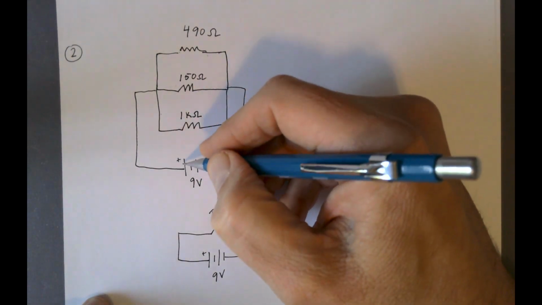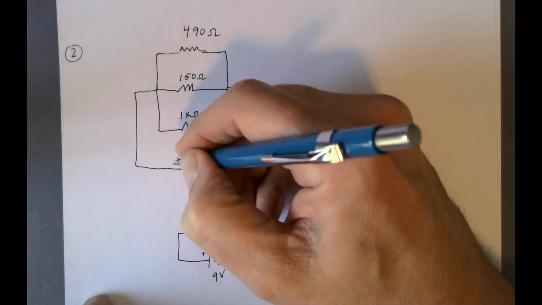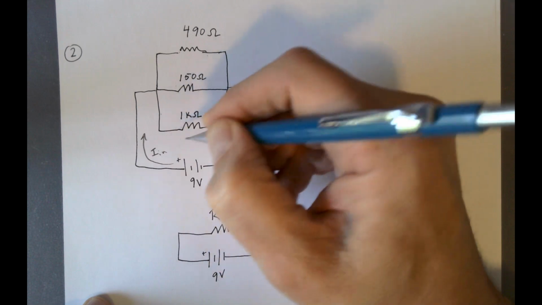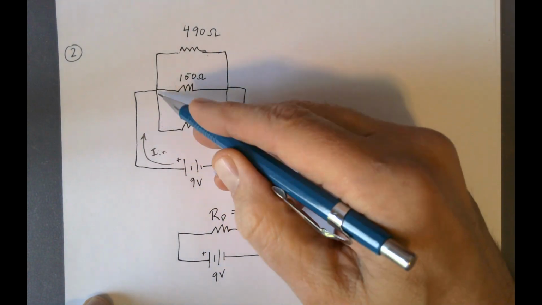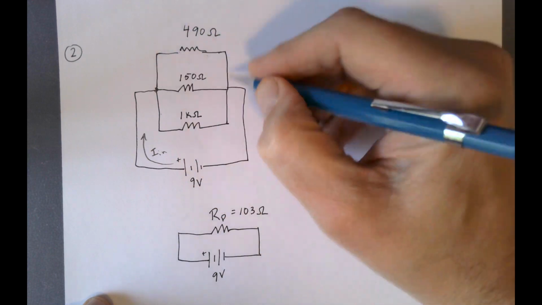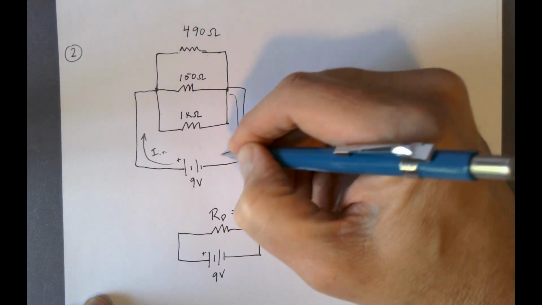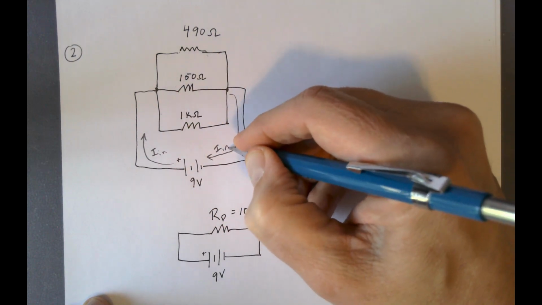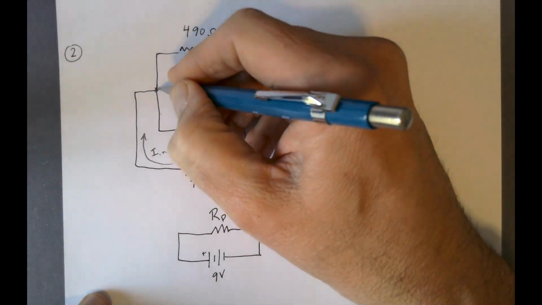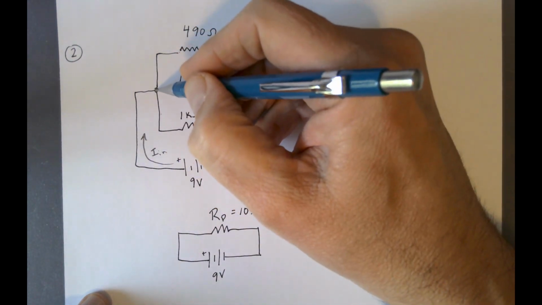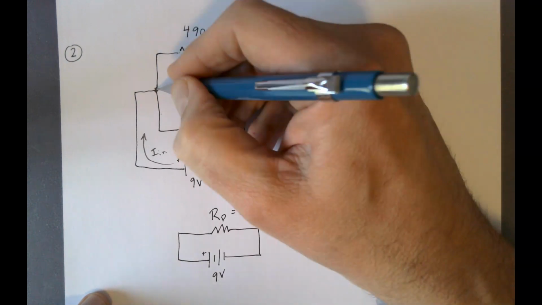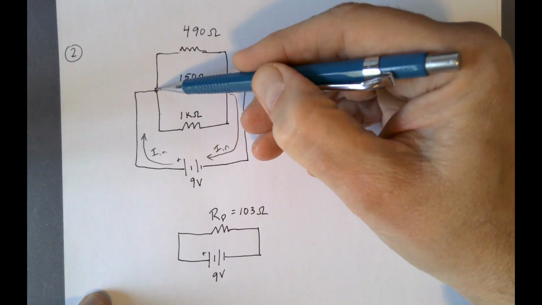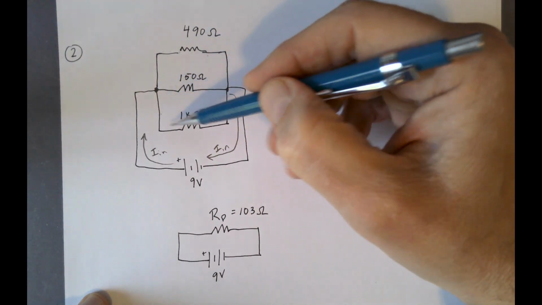Let's note that the battery is positive here, so we conventionally draw the current coming out this way. So this is our I_N. Coincidentally, anything that comes into this junction here has got to come out of this junction. So the current going into the circuit is also the current going into the battery. When the current gets here, the current is just a bunch of electrons traveling at some rate. So where will the electrons go? Will they go up through the 490, through the 150, through the 1K?